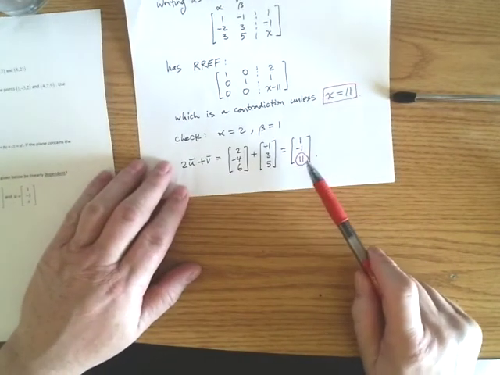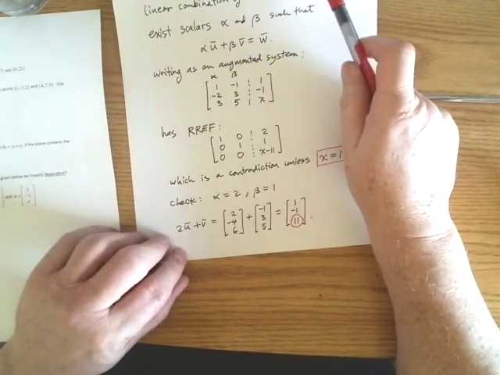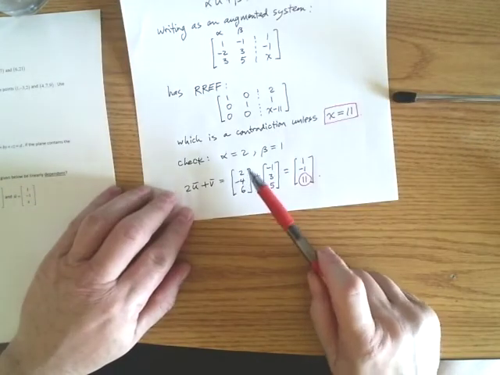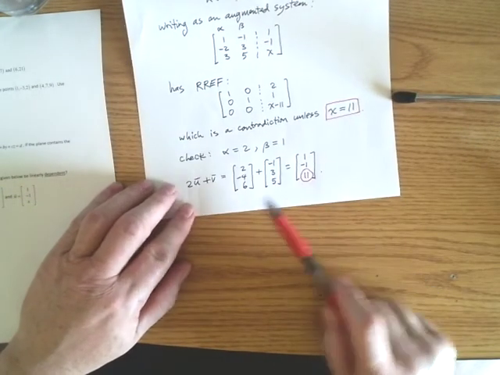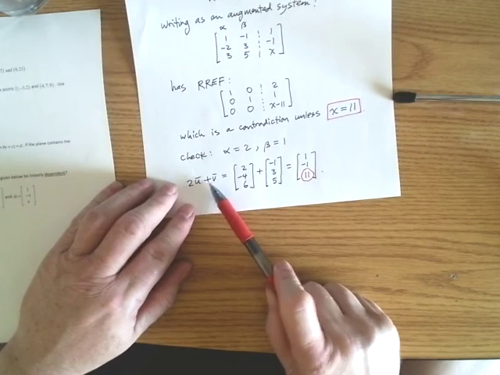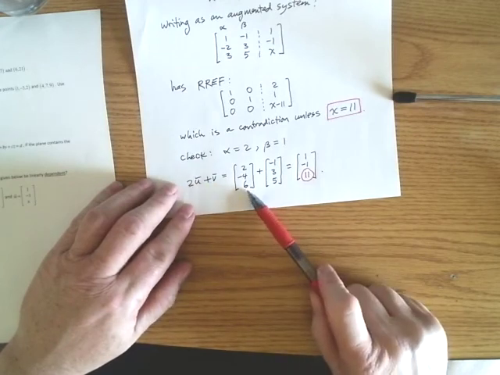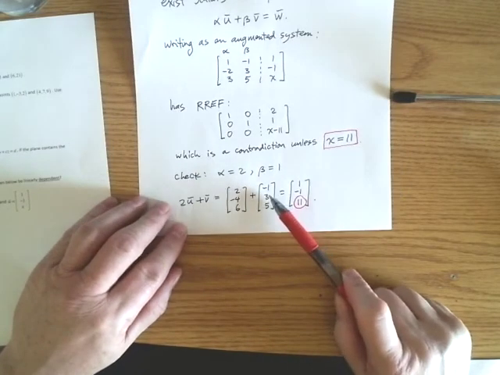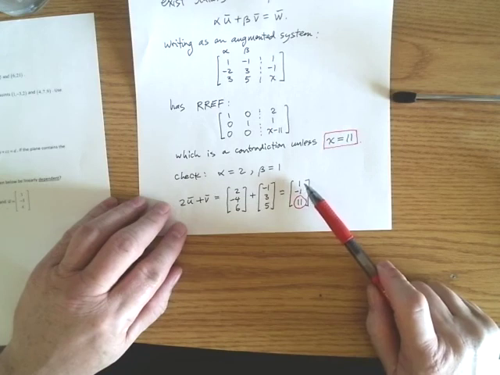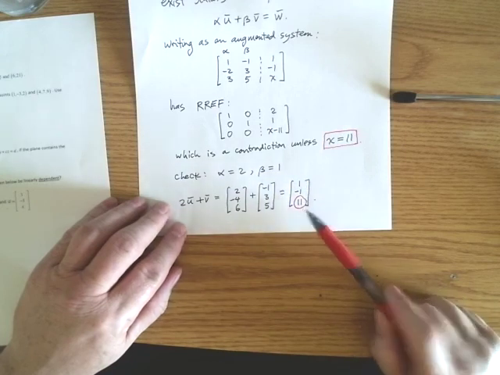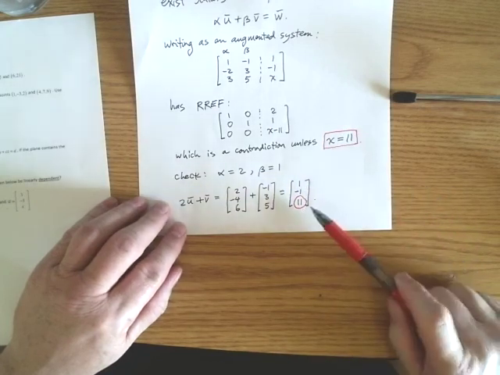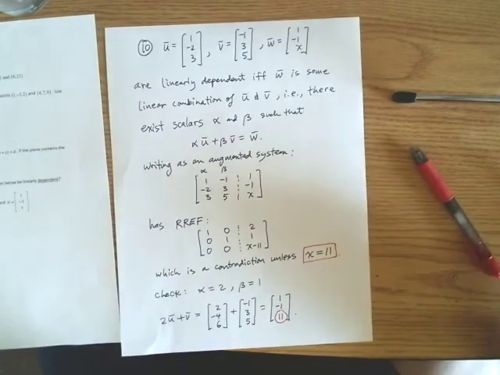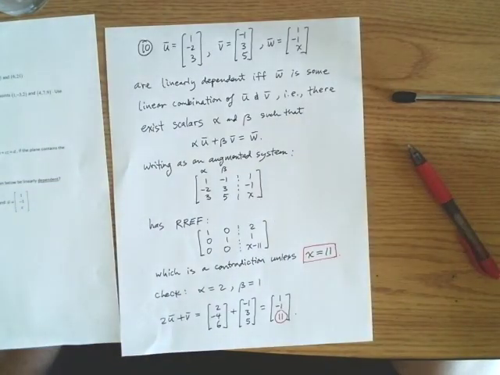Let's double check here. Suppose I put in 11 for x and let alpha be 2 and beta be 1. So that would be 2u plus 1v. That would be (2, -4, 6) plus (-1, 3, 5), and you would get (1, -1, 11). Perfect. So it worked. So there's the answers to those problems.